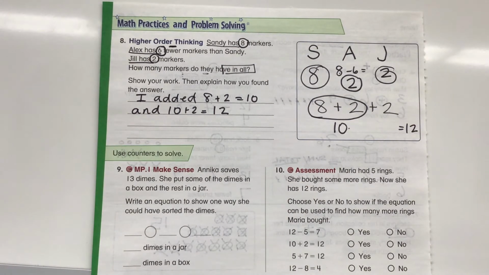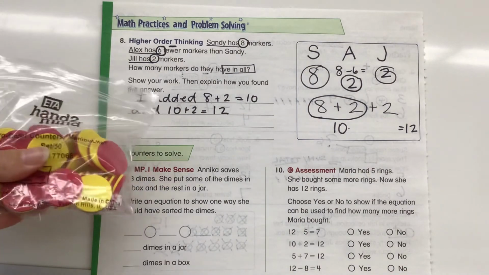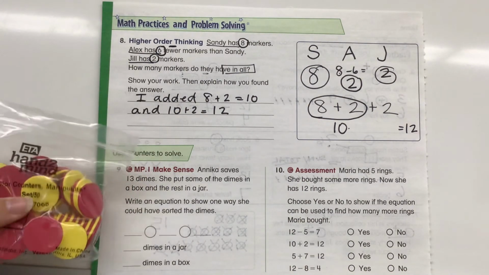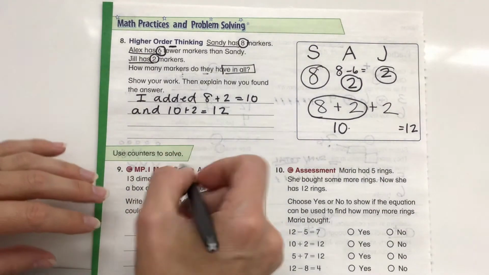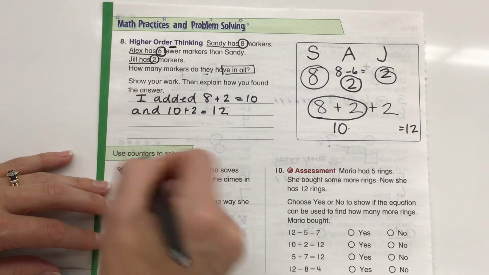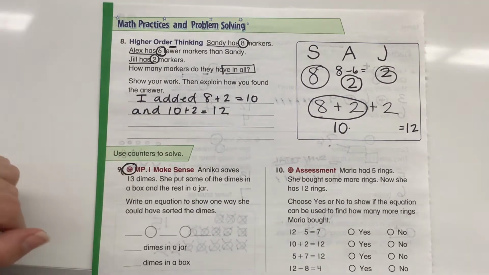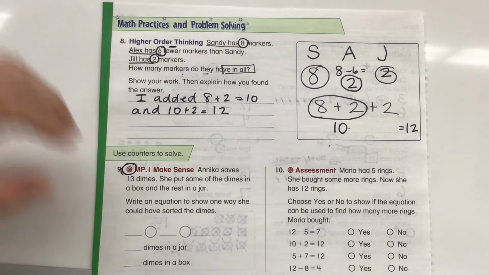Okay? So number 9, it says use counters to solve. So you can use your counters, put them out next to you, or you can draw a picture. For this video, I'm just going to draw a picture. All right, so let's take a look. Again, this has that C within a C in it, so we know we're going to have questions just like this on our final assessment.